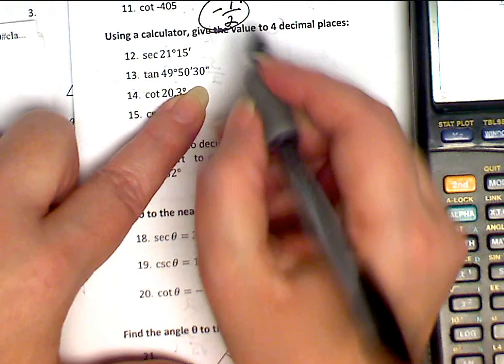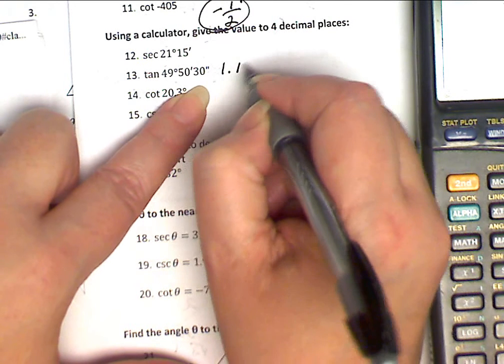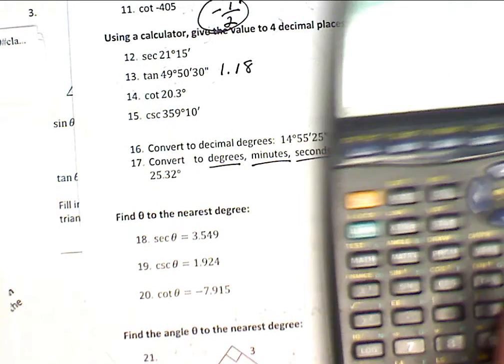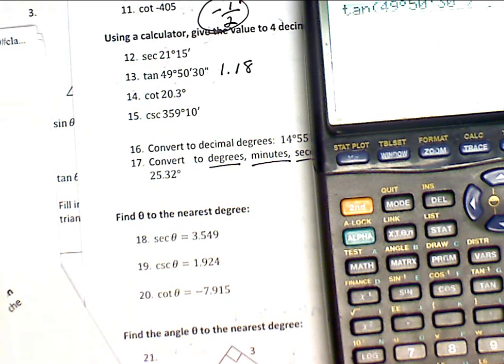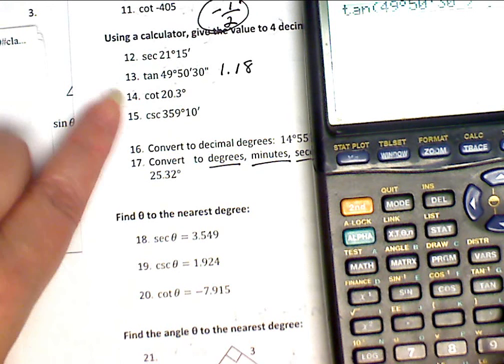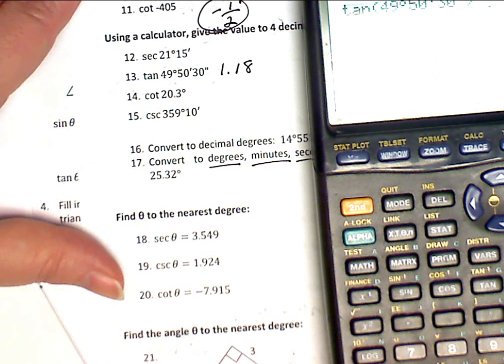So your answer is 1.18. Are you in degrees? Okay, ladies and gentlemen, eyes and ears.